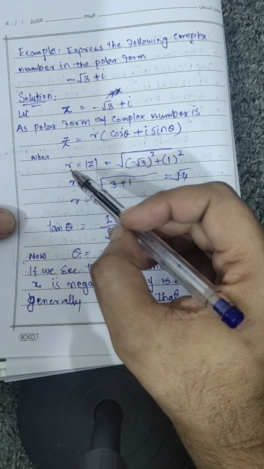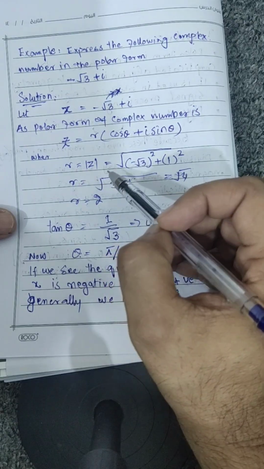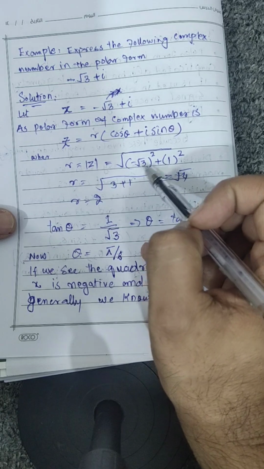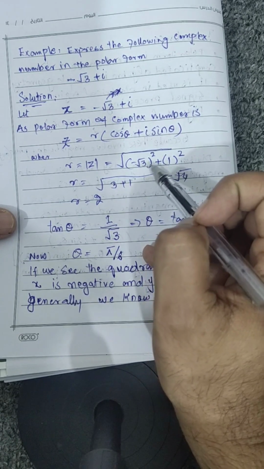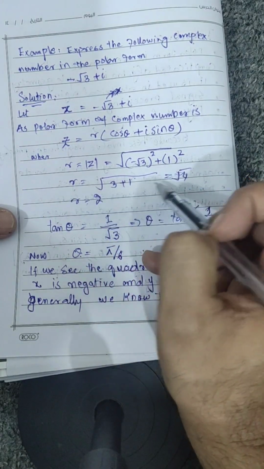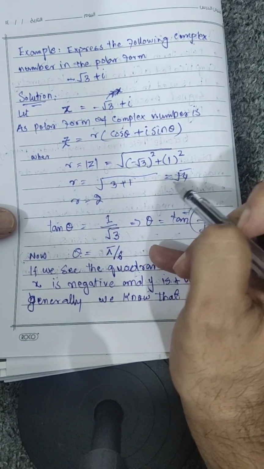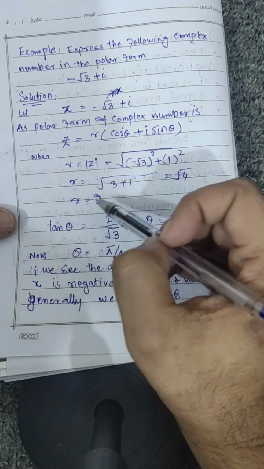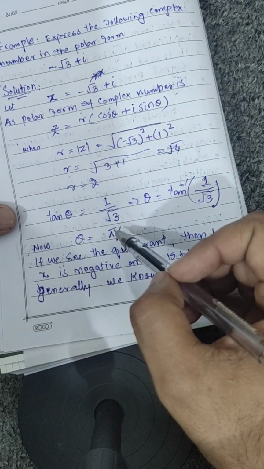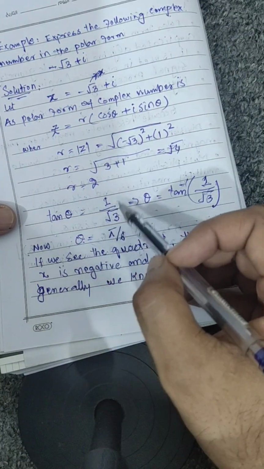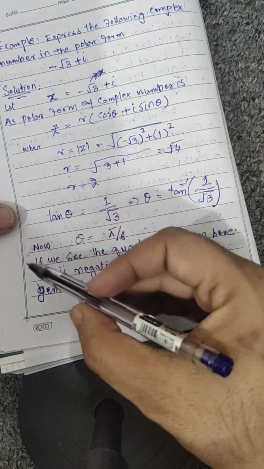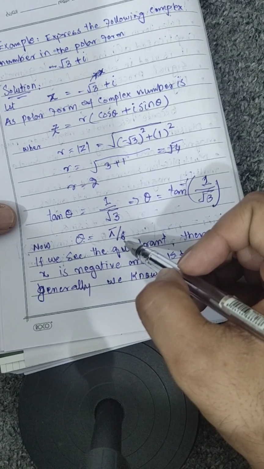So we get r = √((-√3)² + 1²). So r = √(3 + 1) = √4, so we get r = 2. Then tan θ is equal to 1 by √3, and θ = tan⁻¹(1/√3). So we get θ = π/6.